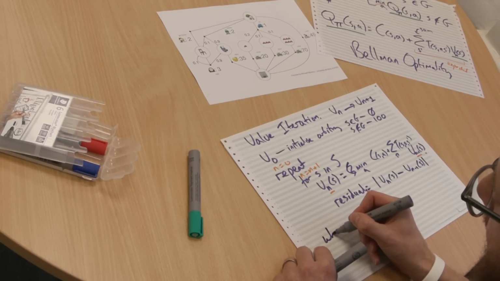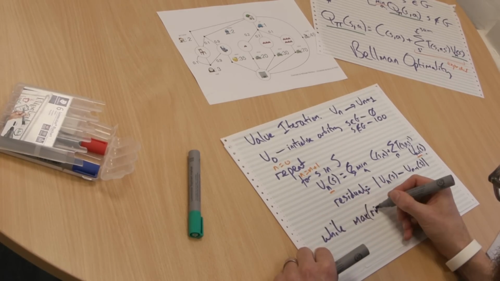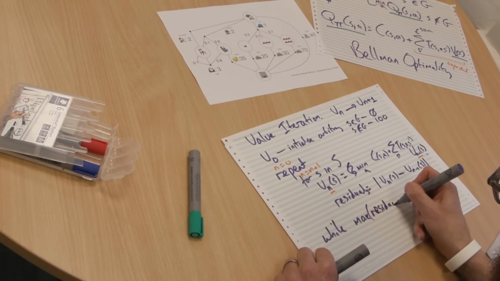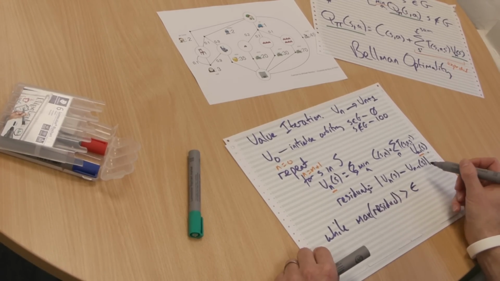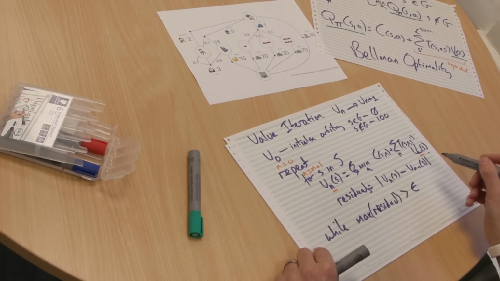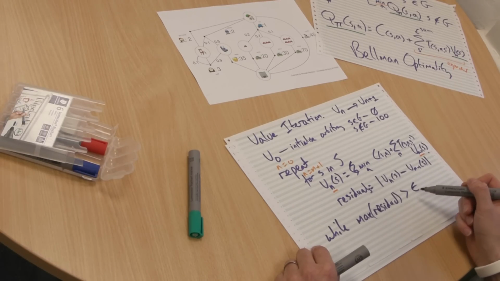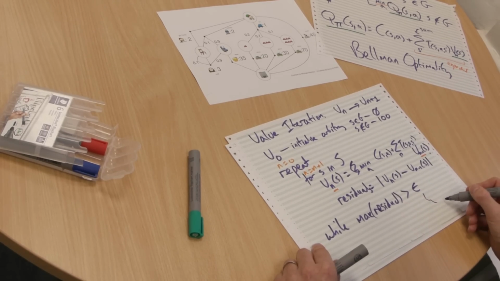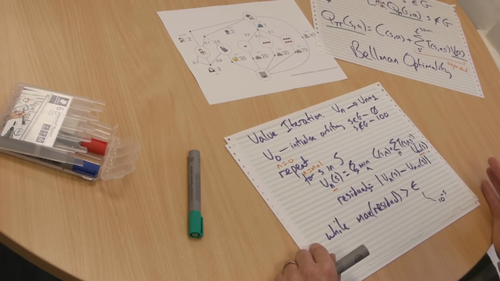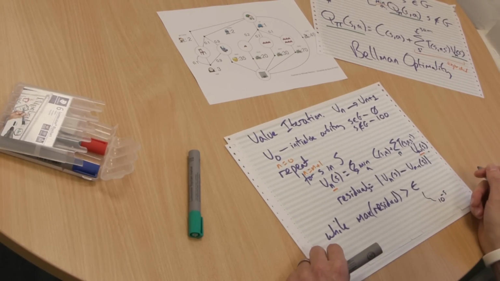We're repeating while the max of all the residuals we've calculated is greater than some epsilon. So we're going to run this loop until the difference between values at each iteration is smaller than some small value. And epsilon is problem dependent, much like the initialization, but that might be, I don't know, 10 to the minus 5 or something. We might want a small number, something arbitrary. And this is all we need.